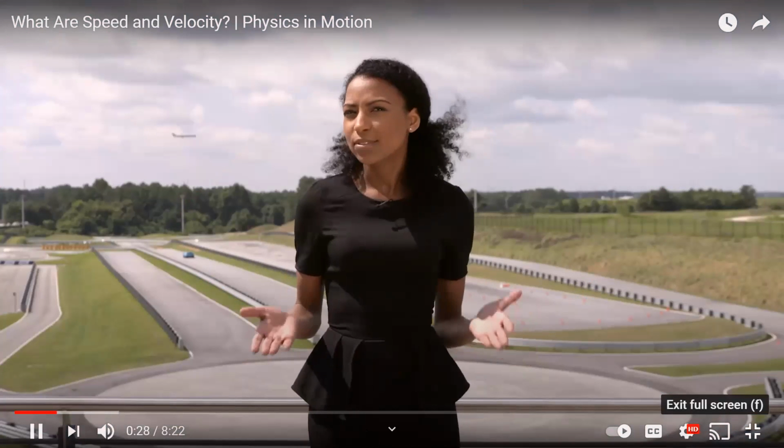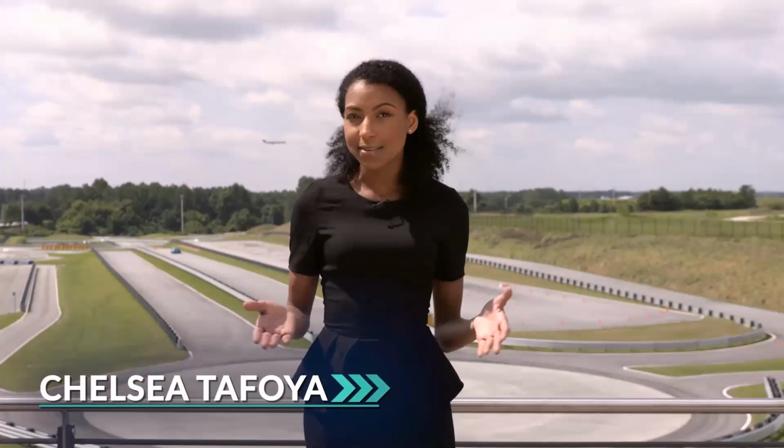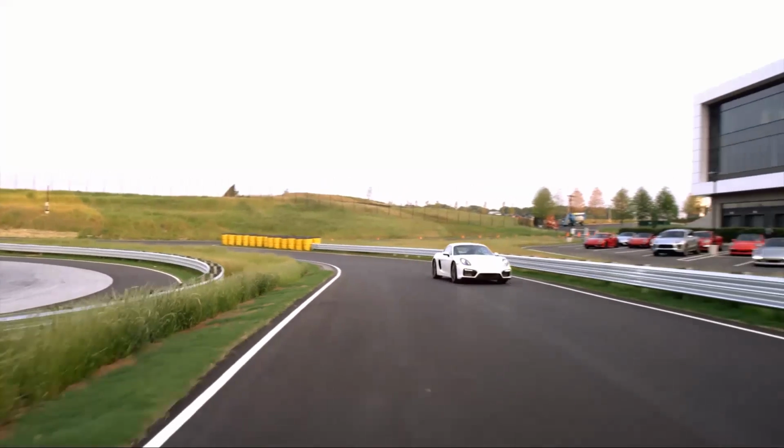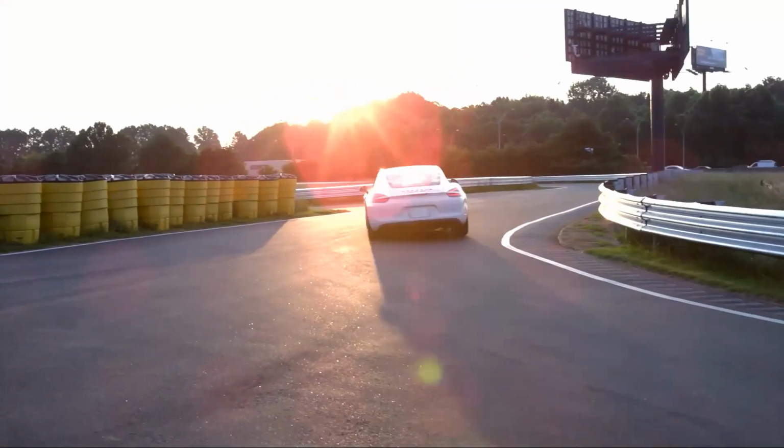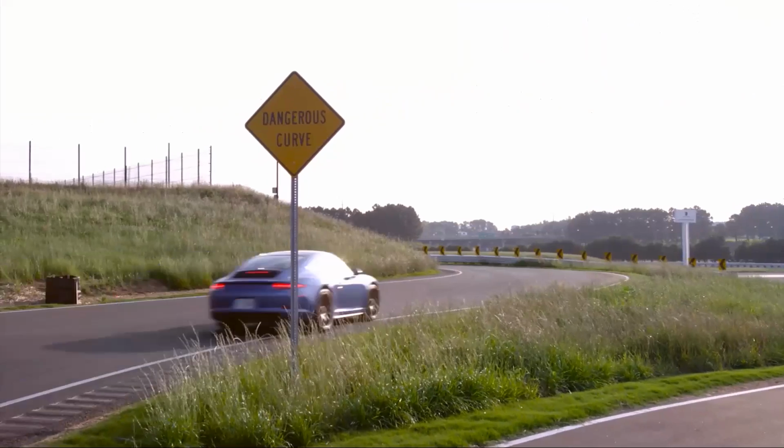In our daily lives, we may use the terms speed and velocity interchangeably, but in physics, speed and velocity are two very different things. In this segment, we're going to find out how and why this difference matters. The cars speeding behind me are moving with a lot of speed, but what does that mean?